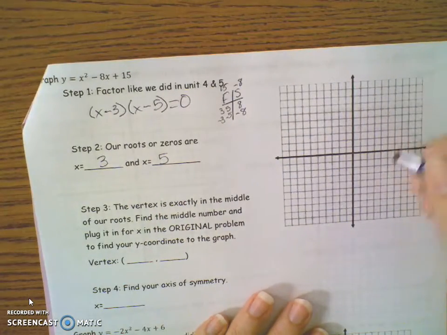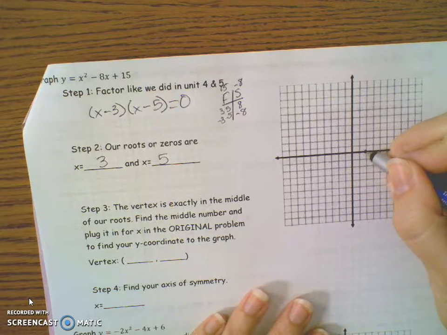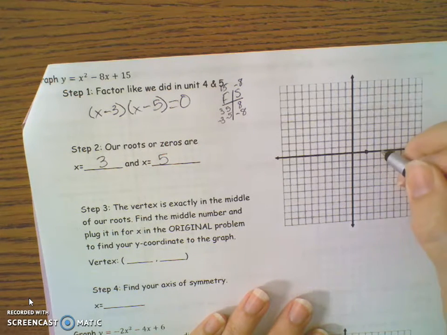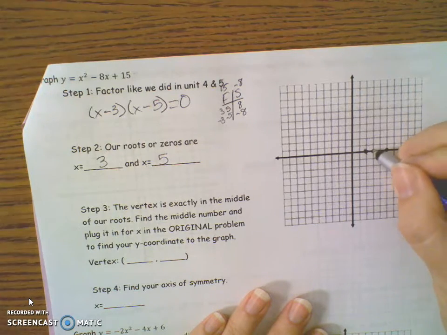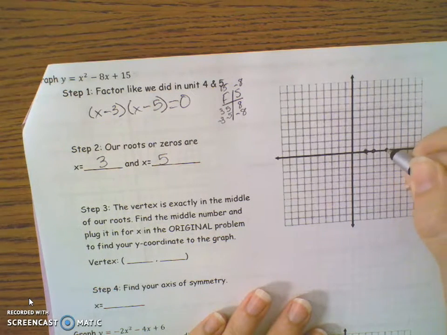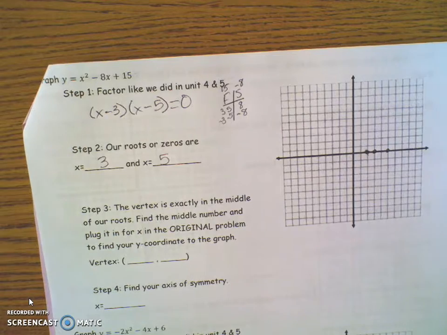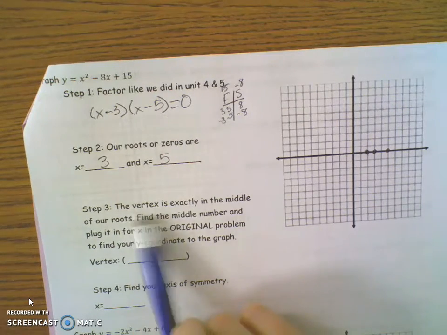So over here, when I'm graphing my parabola, I'm going to put the x-intercept of 3 and the x-intercept of 5 like that. No, I counted wrong. Sorry. Okay, so this is 3, 4, 5. Okay, now that's right. And now we're going to do the vertex.